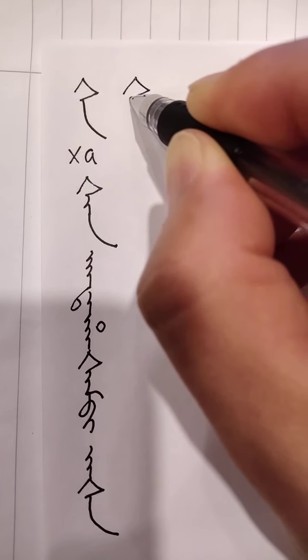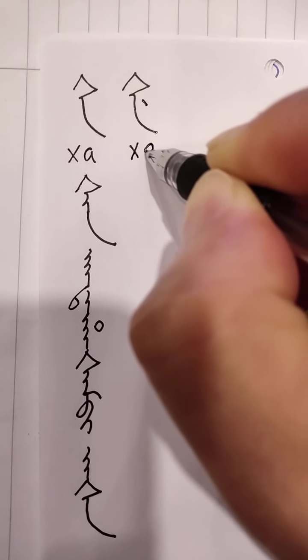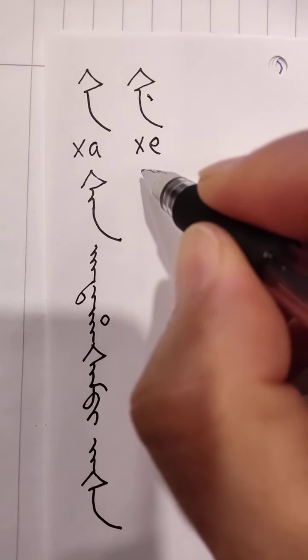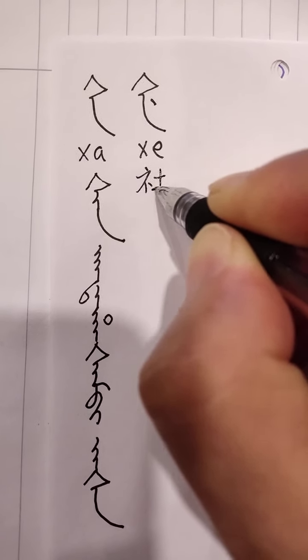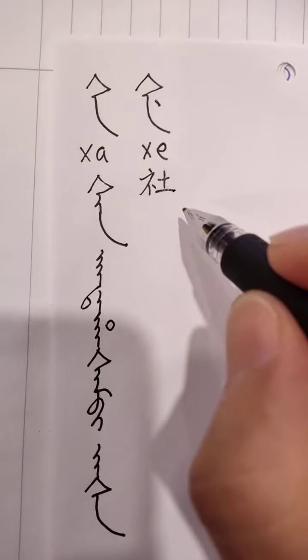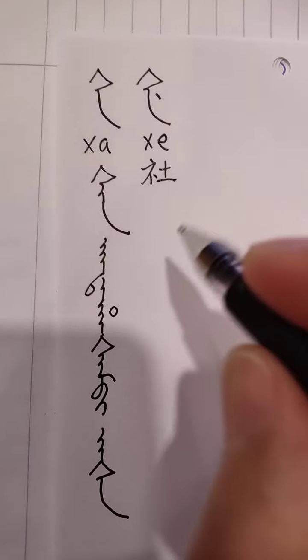Let's look at the she. We just repeat sha and then put a dot. It's a she. It's often used to translate the Chinese word she, which is a society or community or state.